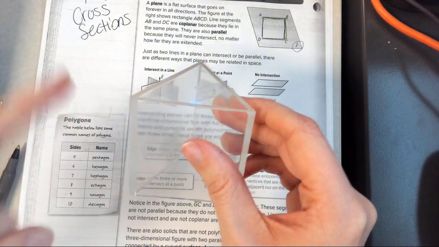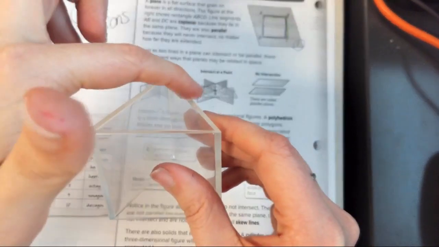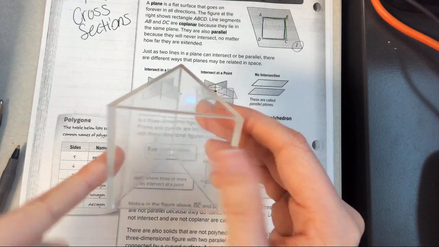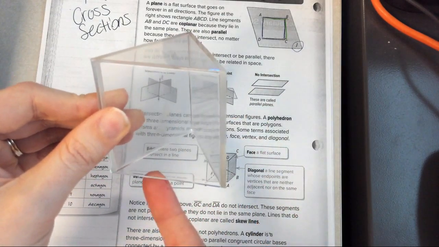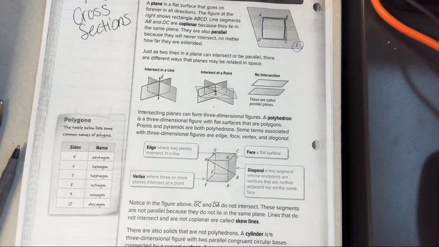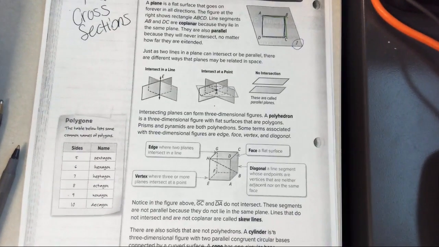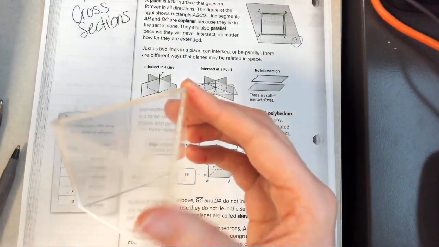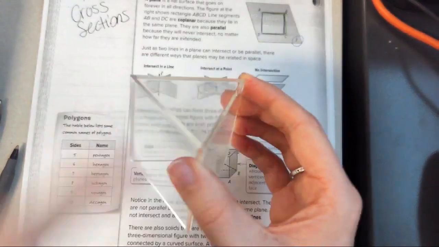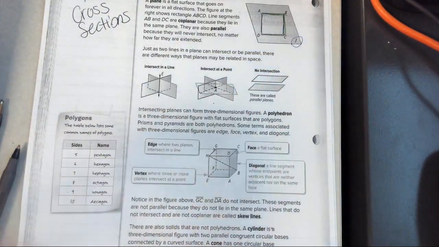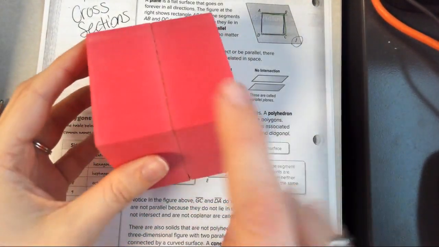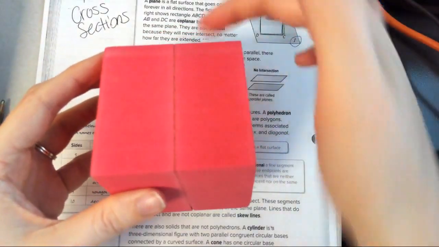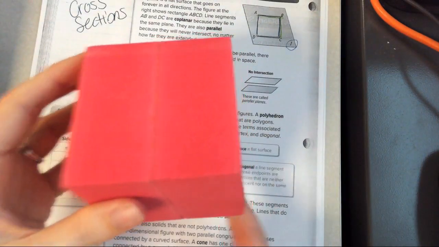This one has 9. 1, 2, 3, 4, 5, 6, 7, 8, 9. Okay. A face is a flat surface. So in this case we have 1, 2, 3, 4, 5 faces. In this case we have 6. 1, 2, 3, 4, 5, 6.